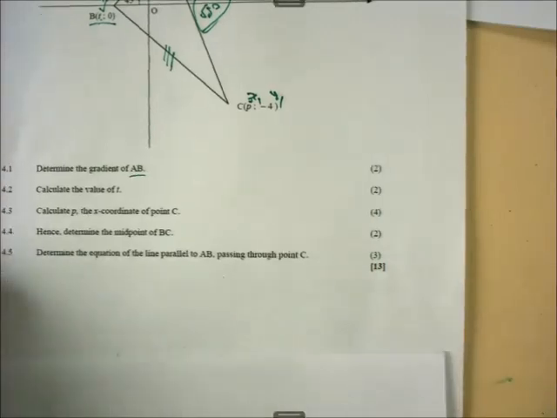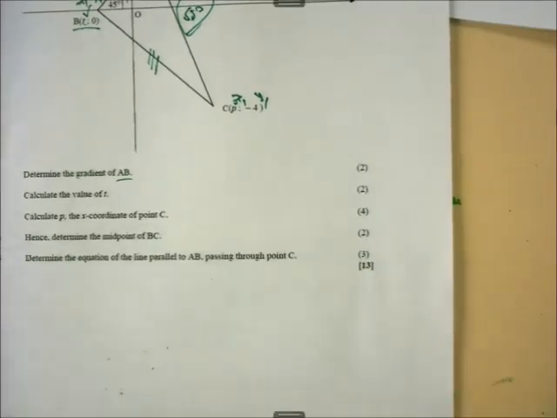Of course, because we are determining the equation of a line which is parallel to AB and passes through point C, this tells you that on that line we have only one point. It means we cannot determine the gradient of that line using the gradient formula. Because we have only one point there, we must look for something like the perpendicular line or the parallel line.